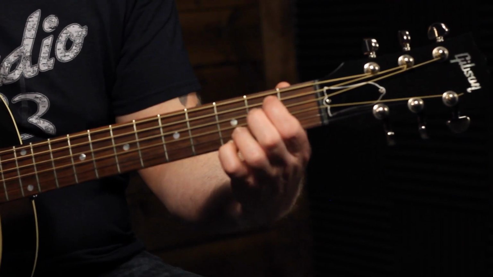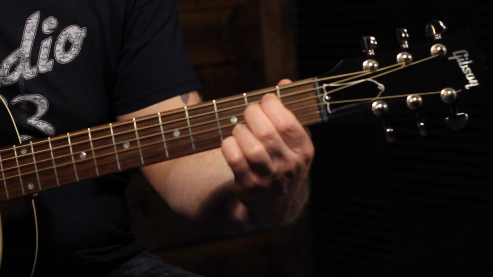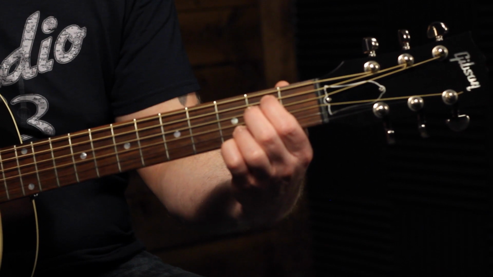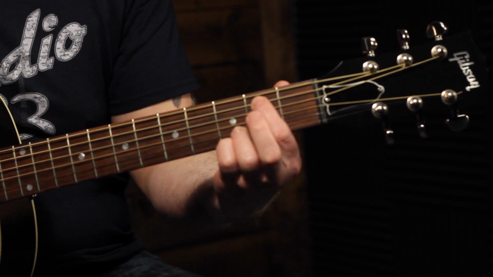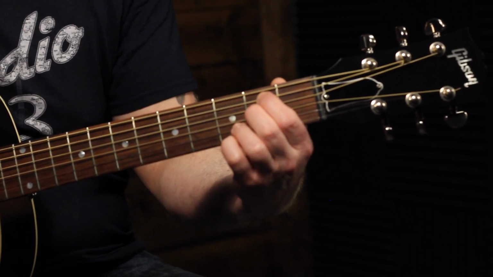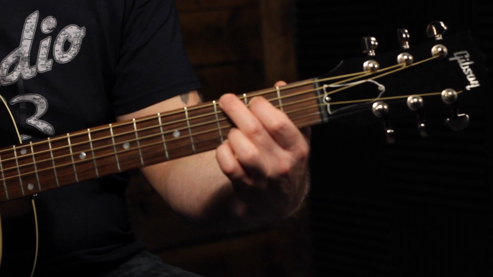And the same thing applies for this E minor chord. You'll notice that for the G chord and the E minor, the only difference is the middle finger. This index finger stays the same for both. So again, that makes it easy for making that transition.